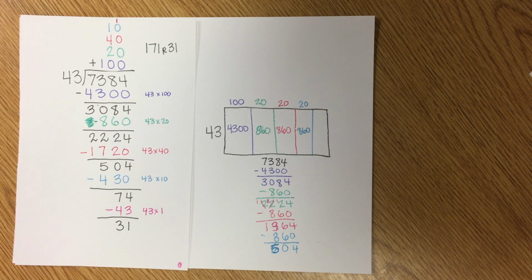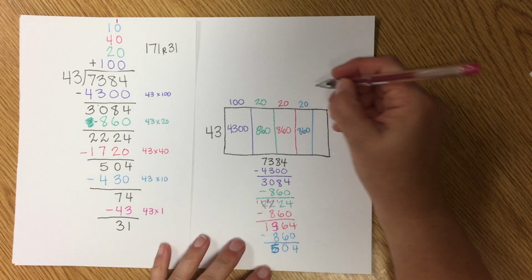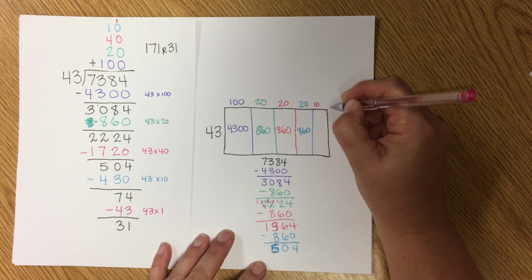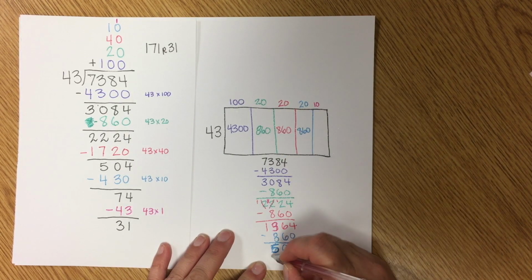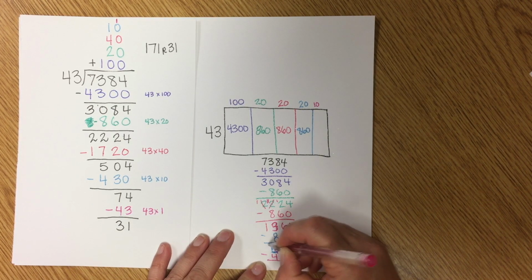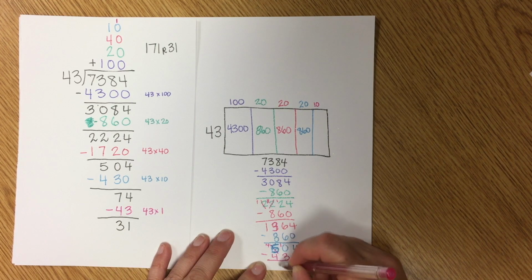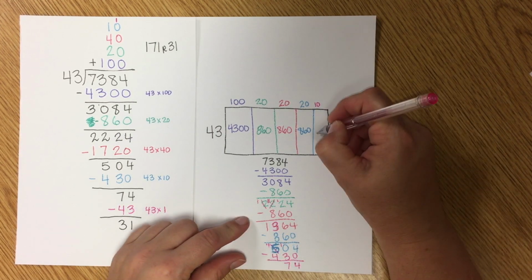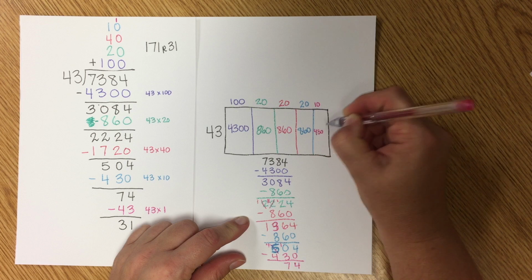All right, and then the last one, our last two. So we'll do 10, which would be 430, subtract, 10 minus 3 is 7, it's a 4, it's a 0, and this would be the 430.